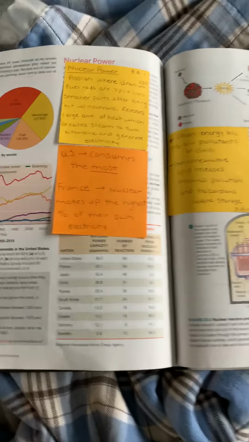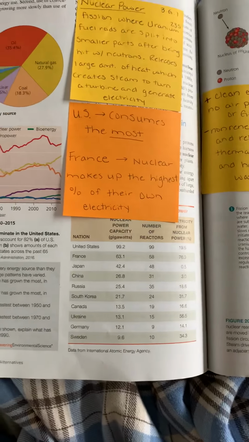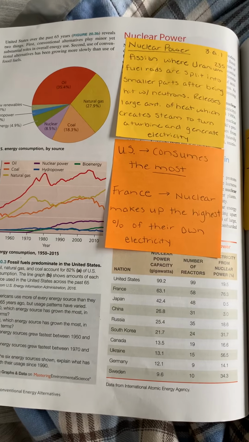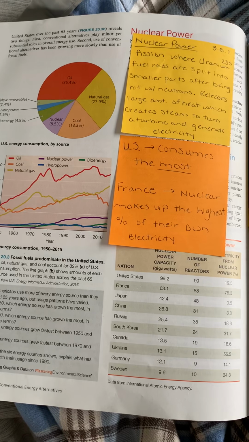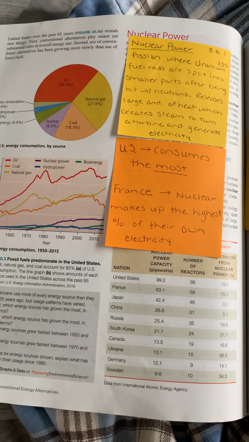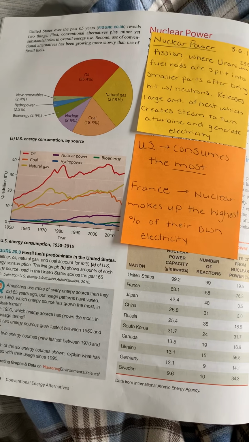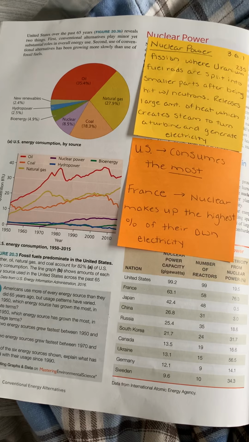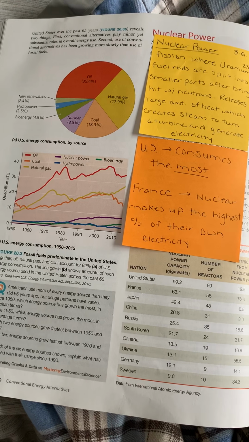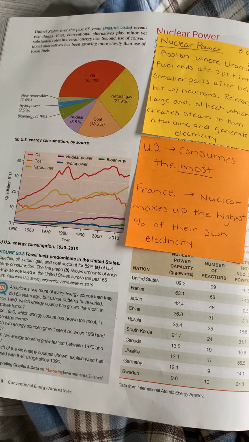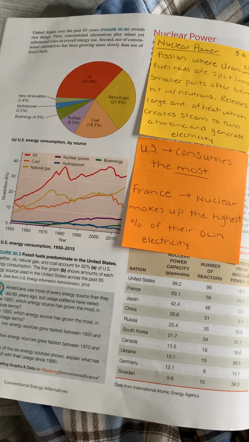The United States produces the most nuclear power. However, we only produce like 20% of our electricity with it. But because we are a large nation, we do produce a lot of power in general.